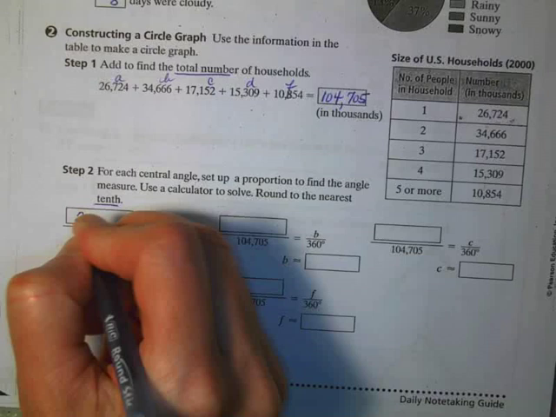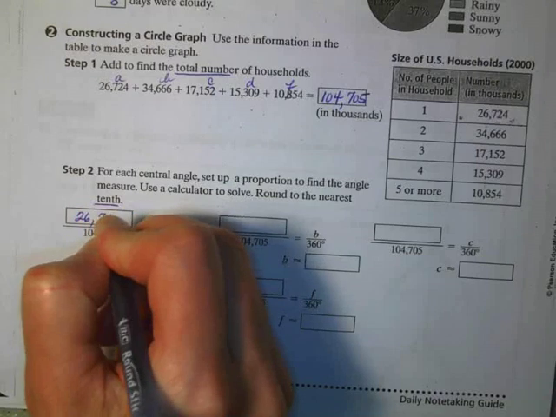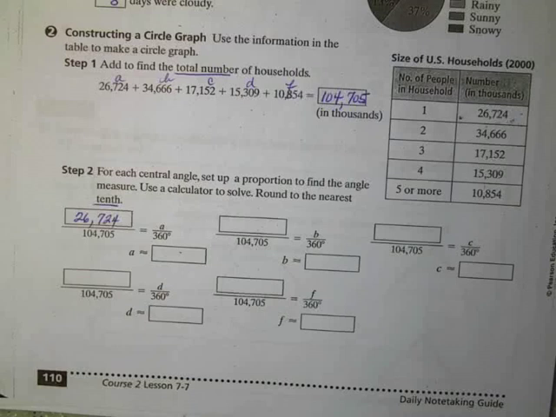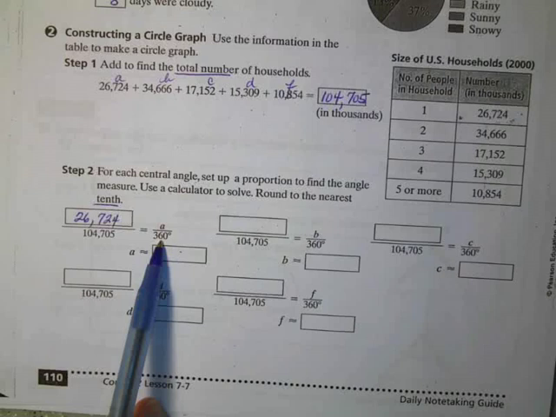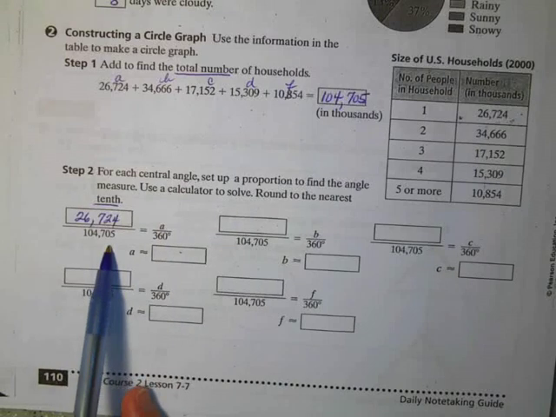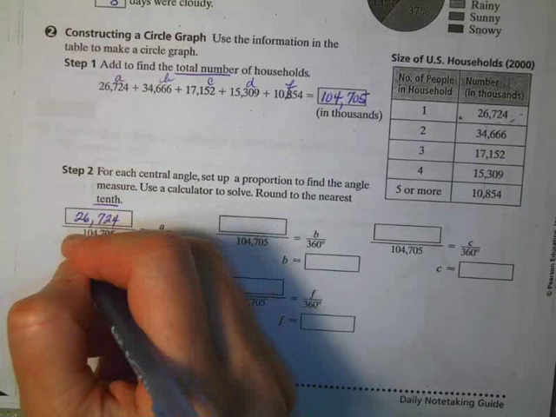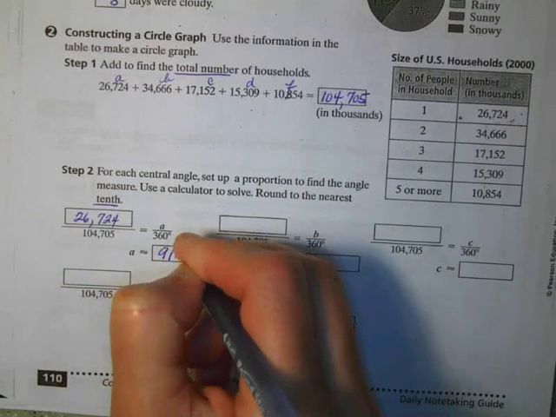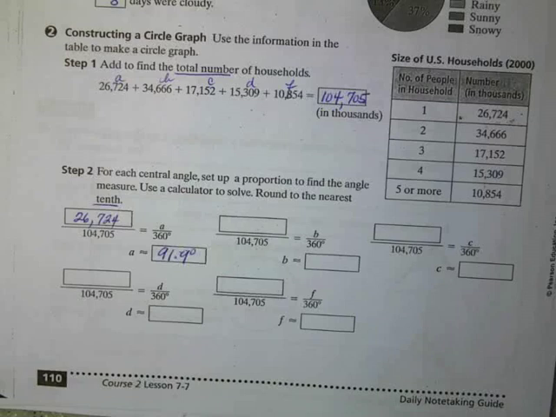So the first one I'll start with is 26,724, which is just my first number in the chart here, by the way. Okay, so I'm going to take 26,724 times 360 divided by 104,705. Okay, this gives me about, when I round, 91.9 degrees.